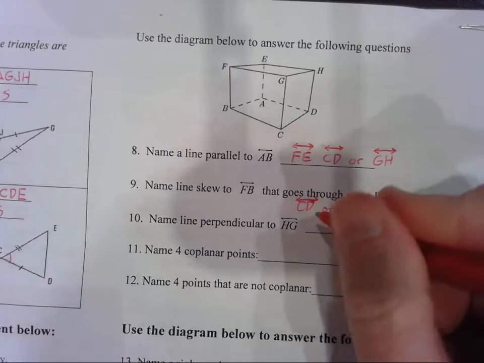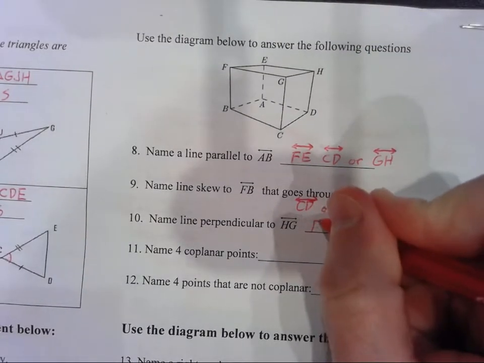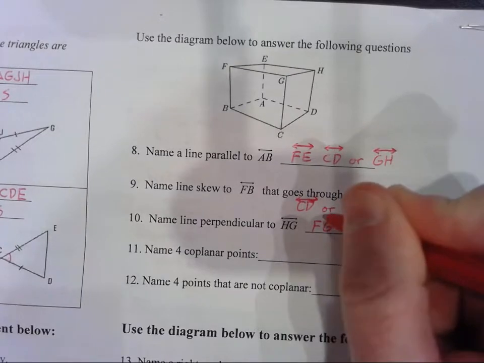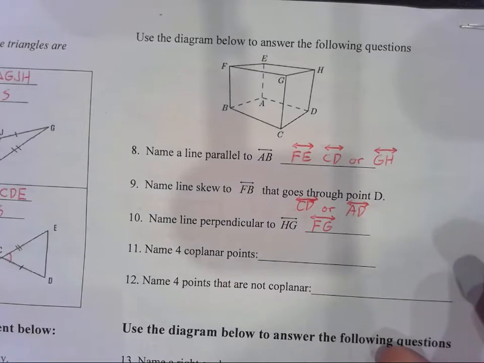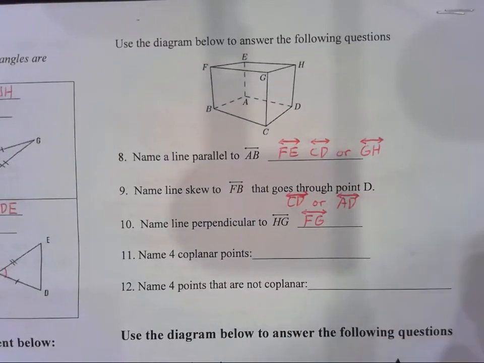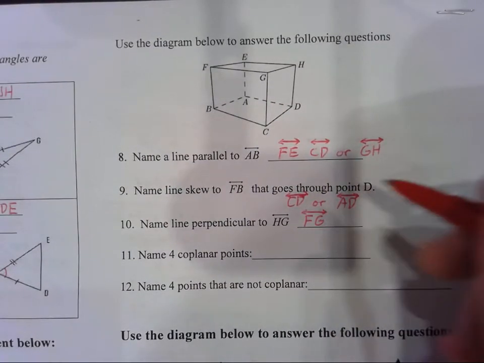So if I was just to choose one, I could say FG is perpendicular to GH.